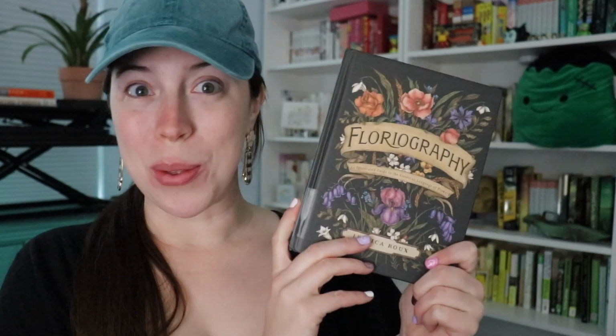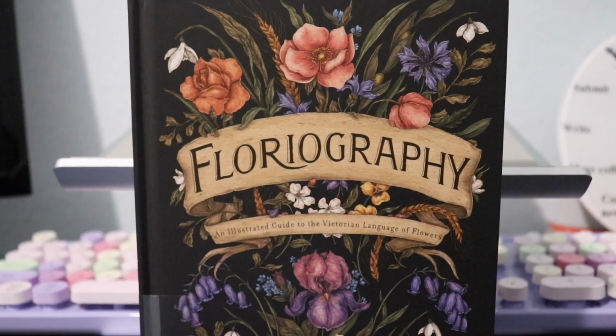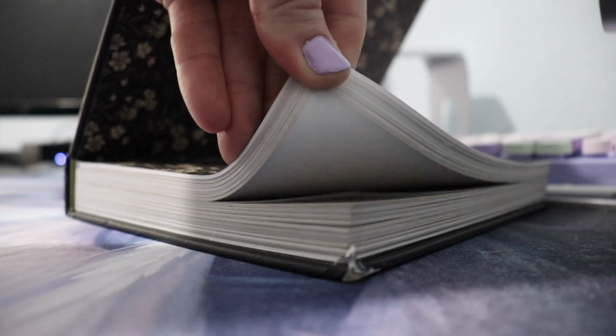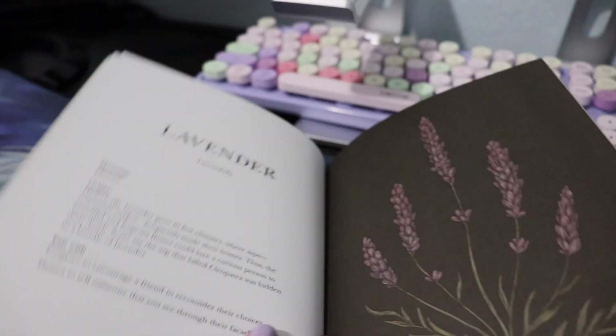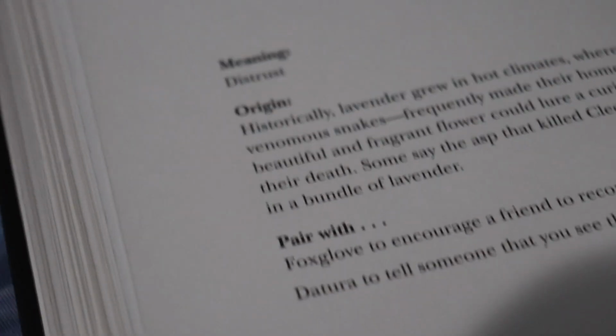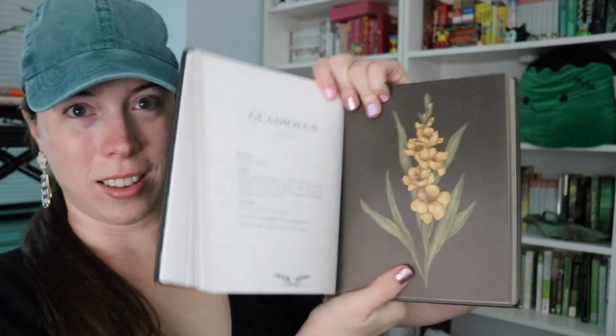I actually stumbled upon this while I was at the library. I was looking for other books, found this, ended up with like 9 or 10 books. So this is Floriography, an illustrated guide to the Victorian language of flowers by Jessica Rue. Given the name, it is an illustrated guide. For each flower, it has a picture of it, as well as the name, the meaning, the origin, and what it pairs with. One that I don't think I'd really heard of before or known about before was the gladiolus.